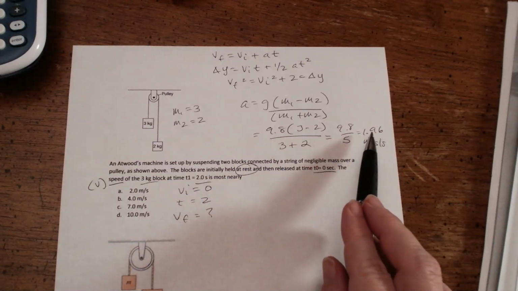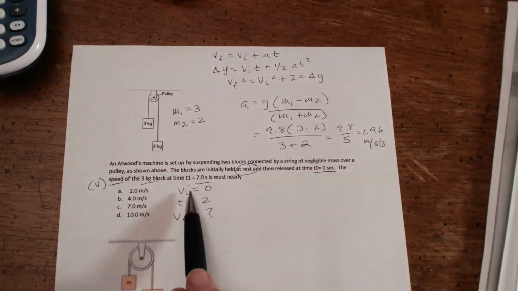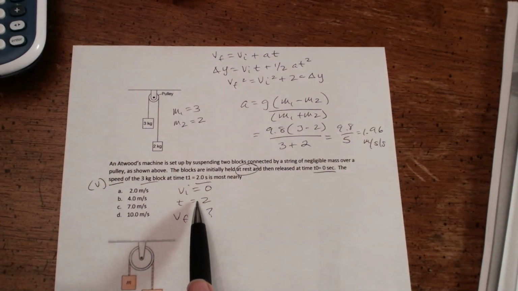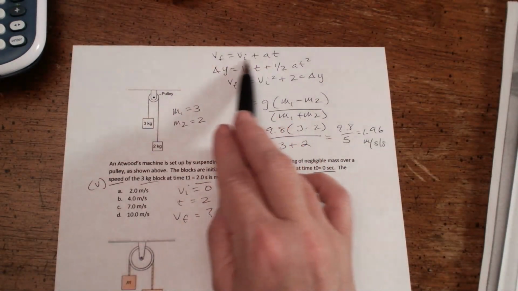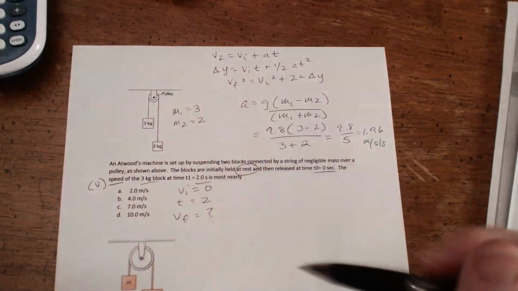So now I have acceleration, I have initial velocity, I have time, I want final velocity. I'm going to go with the first equation because it looks like the easiest and the cleanest way to do it.